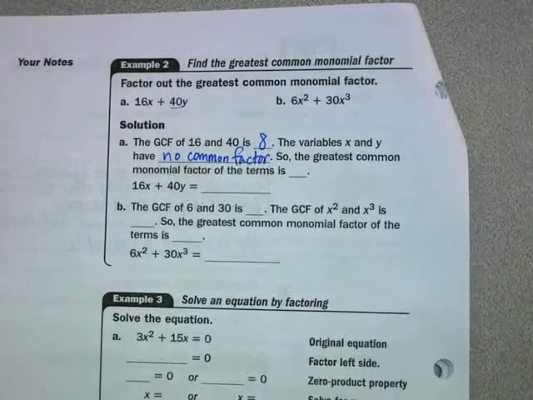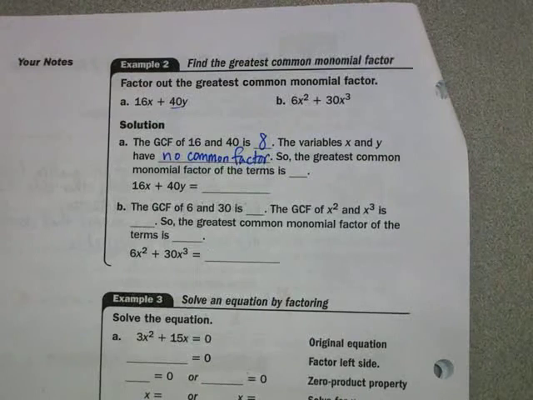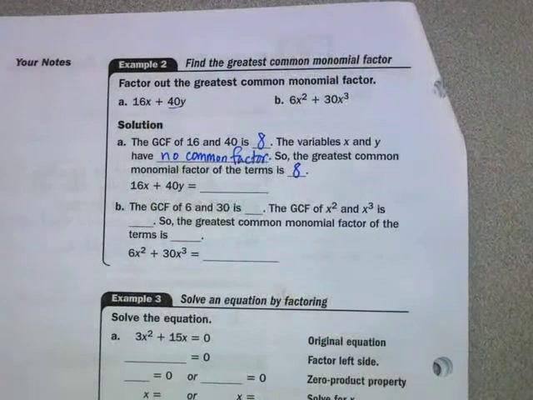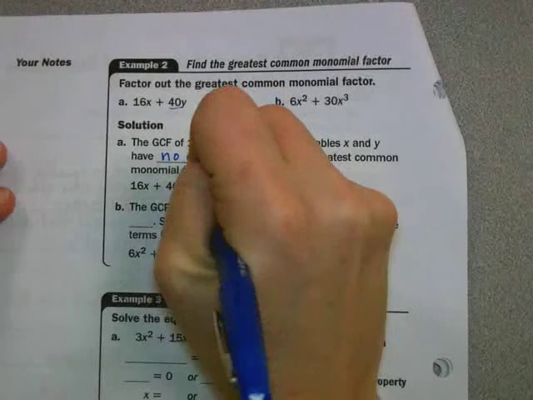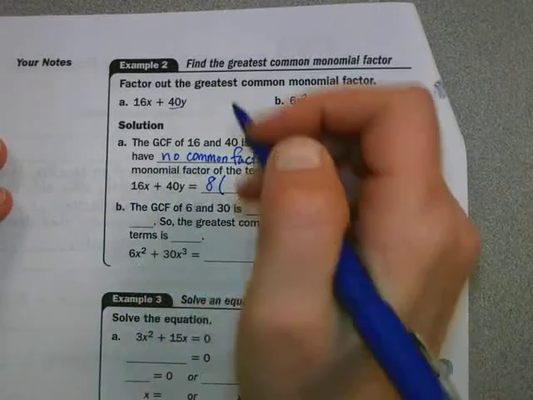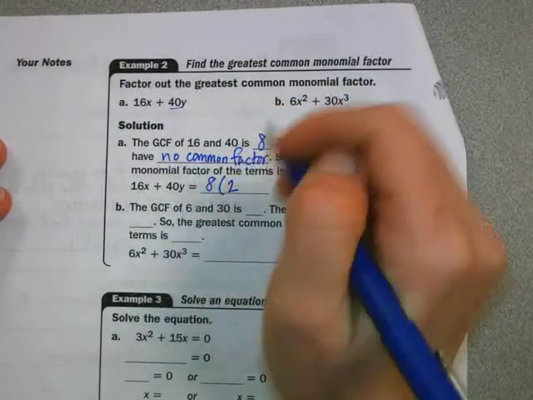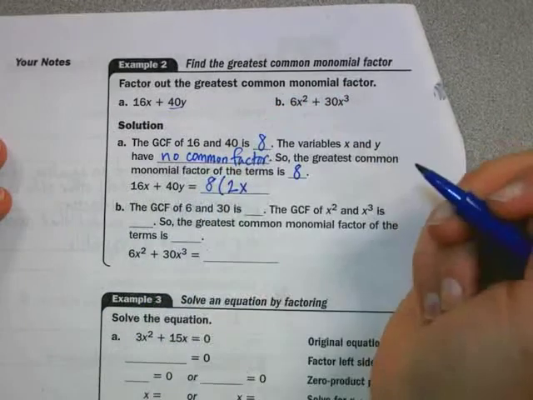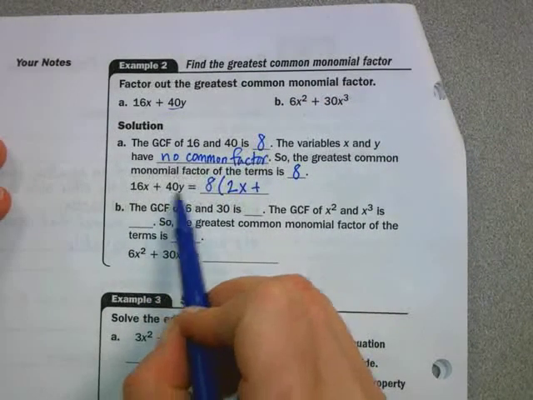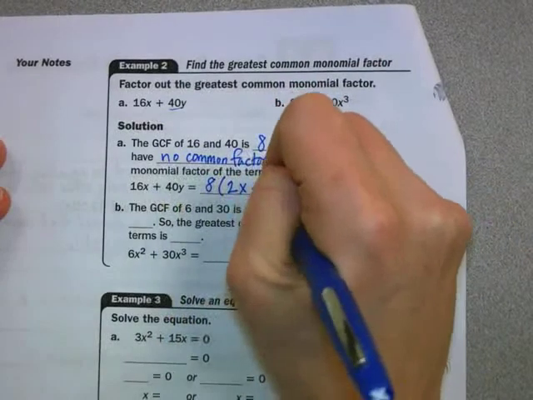So the greatest common factor of these terms is 8. That's it, just an 8. And we're going to pull it out, and then we do division. So 16 divided by that 8 was 2, and the x is still there on the inside. The plus sign gets rewritten. 40 divided by 8 is 5, and the y is there.